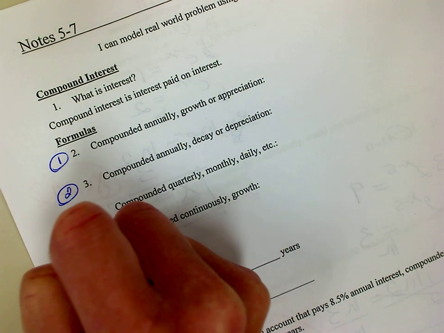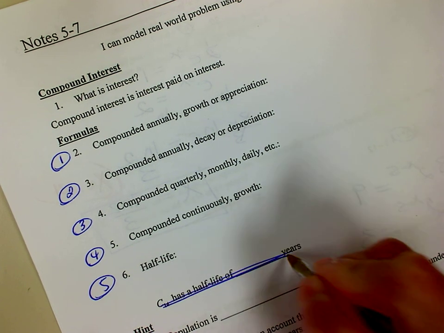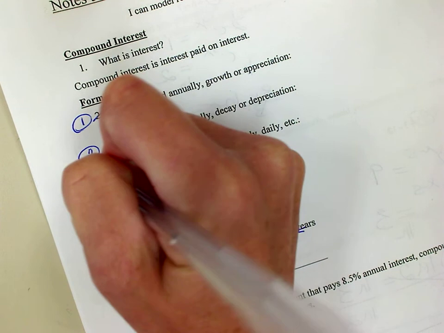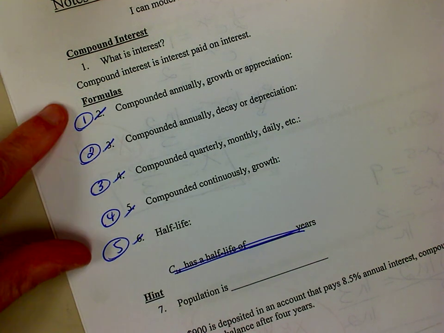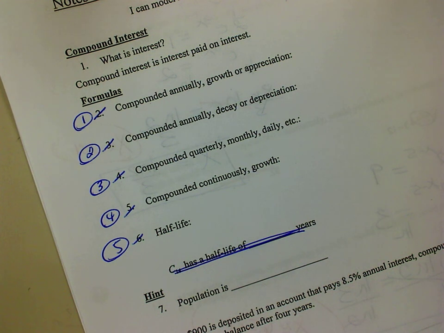All right, on 5-7, I'm making some adaptations really quick. I'm changing the formulas to 1 through 5. So when I go back and ask which formula, it'll be easier to tell me which one it is. So these are all application problems.